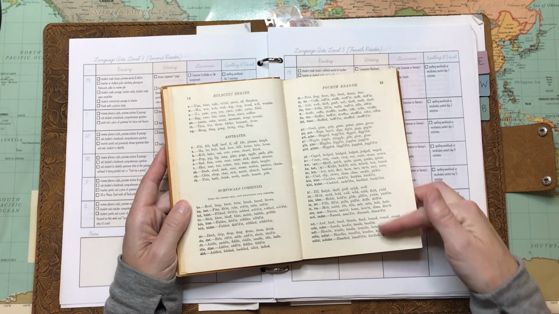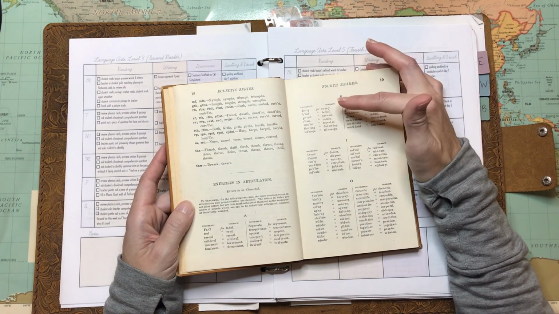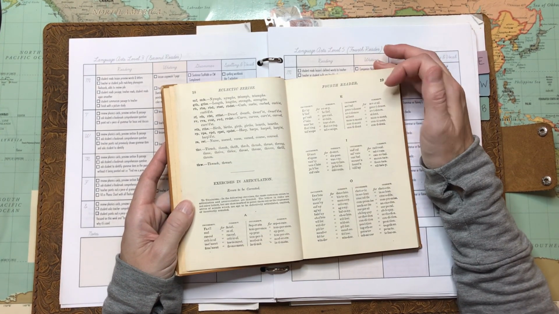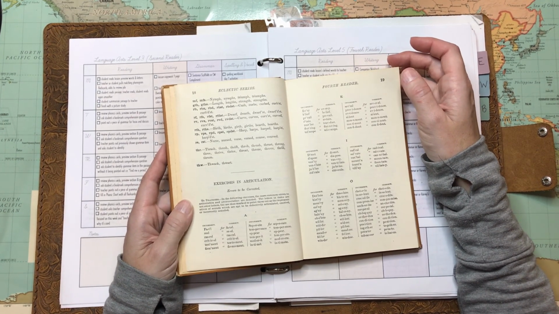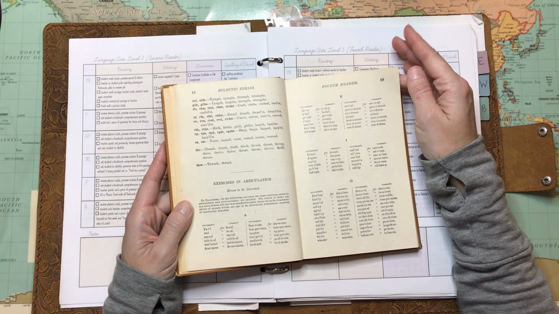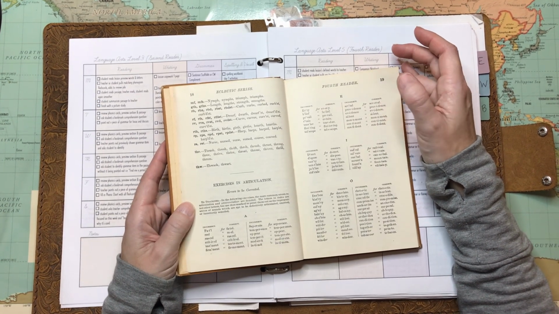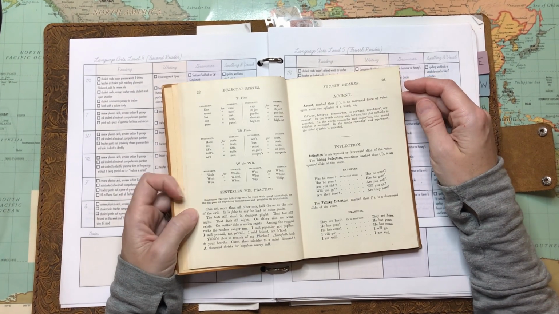Like all these blends. They go over some more incorrect and correct pronunciation of common words, such as, it's not every, it's every, right? It's 3 syllables, not 2. It's not belief, it's belief. They have some sentences for practice.